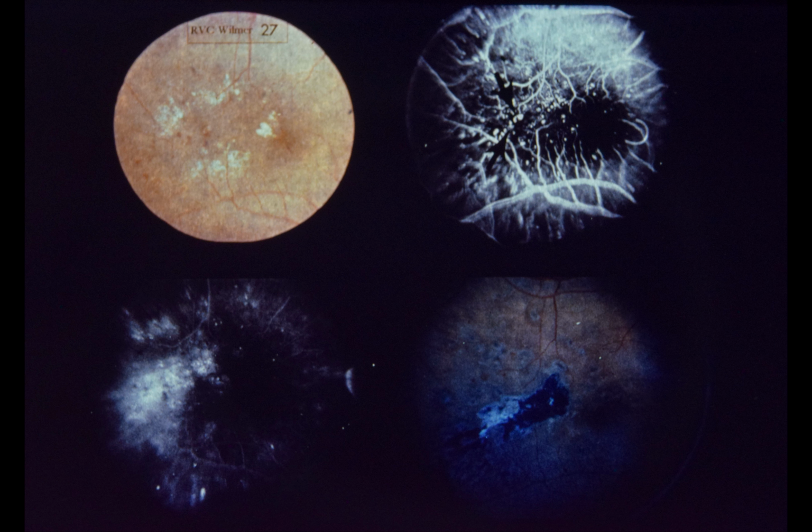This 64-year-old black female with aphakia and a 15-year history of diabetes had complained of blurred vision in the right eye for 3 months. Visual acuity was 20/40. Upper left, note lipid ring temporal to fovea with microaneurysms and telangiectatic vessels inside lipid ring.